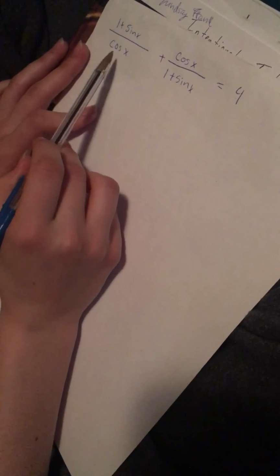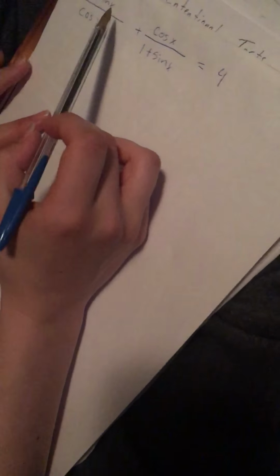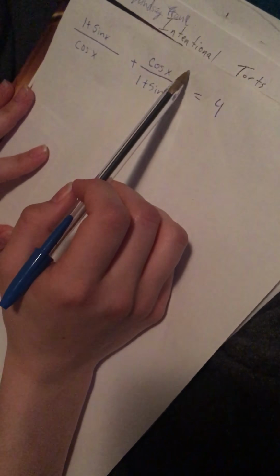So for my last question, I will be doing 1 plus sine x over cos x plus cos x over 1 plus sine x, which is equivalent to 4. So with this, you're going to want to take the denominator of both of these and use it to multiply to the top. You'll do that to both sides. So it'll look like times cos x times 1 plus sine x.